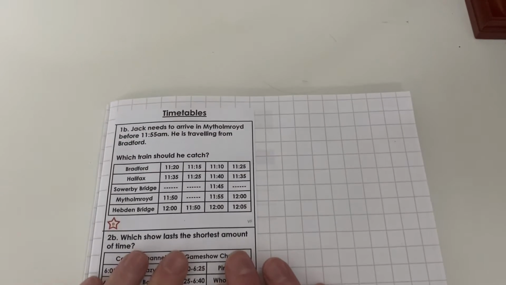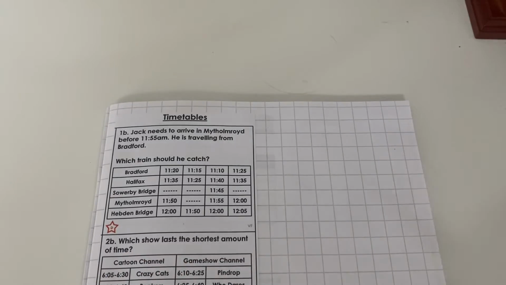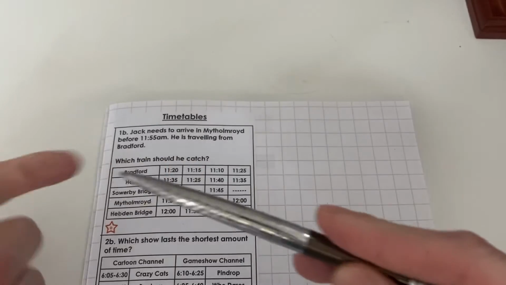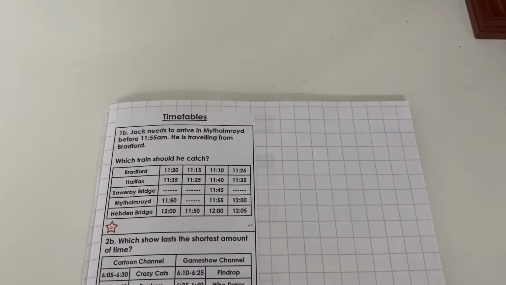Today, children, we are going to be reading timetables to extract and interpret information to answer questions. So a timetable could be used for buses, for trains, for planes, schoolwork, TV programs, and we're going to have a look at a few different examples for this.